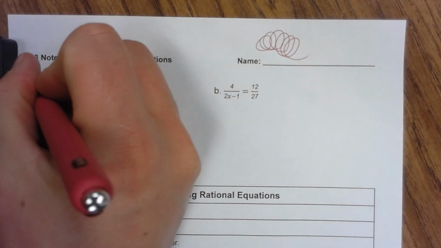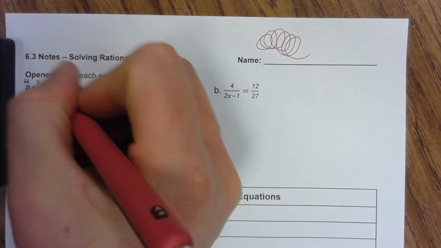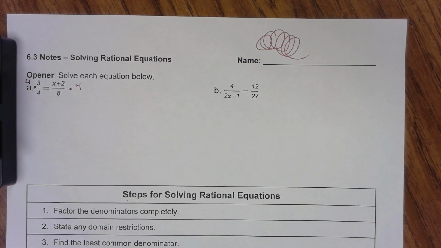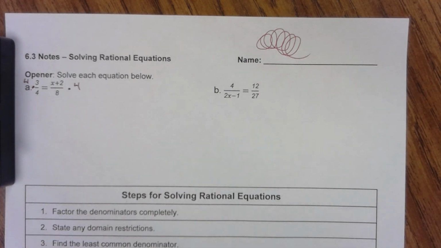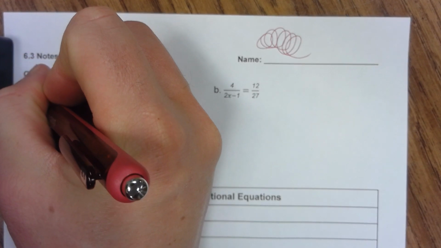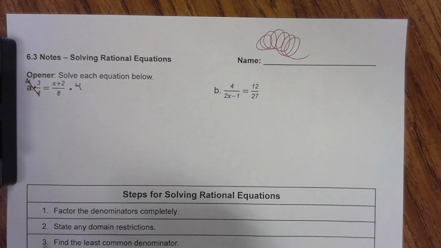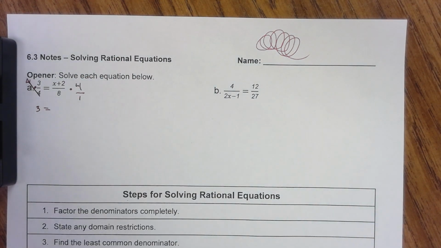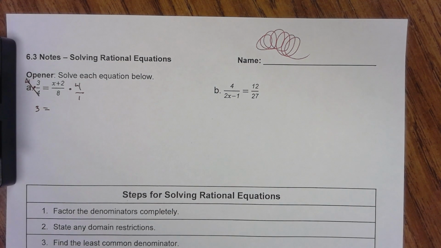Okay, another way to approach this is, like I said, just get rid of the division. And I'm going to do that at least with part A. Okay, part B, I'll show you what cross multiplying looks like. But part A, I'm going to get rid of the division. So 3 divided by 4, I'm going to multiply by 4, making that left side 3. The right side, well, that's really 4 over 1, so I'm multiplying those fractions.